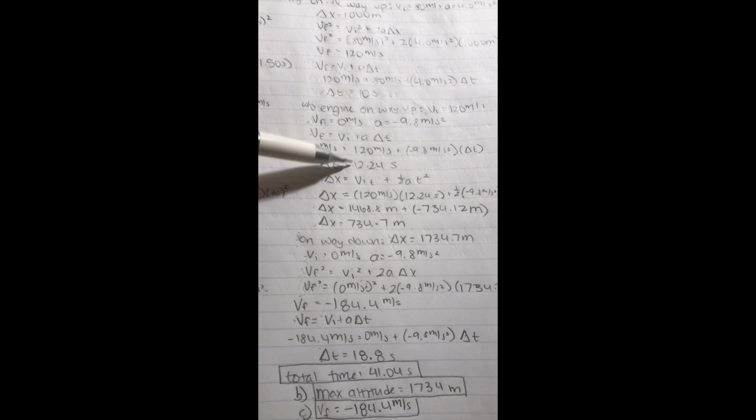So once I had the velocity final, I could use arguably the easiest equation, which is velocity final is equal to velocity initial plus acceleration times change in time. And once I had this, I could solve for the change in time in the final section, which could help me as I added up 18.8 seconds, 12.24 seconds, and 10 seconds in order to get a total time of 41.04 seconds. So this answers question A. For what time interval is the rocket in motion above the ground?